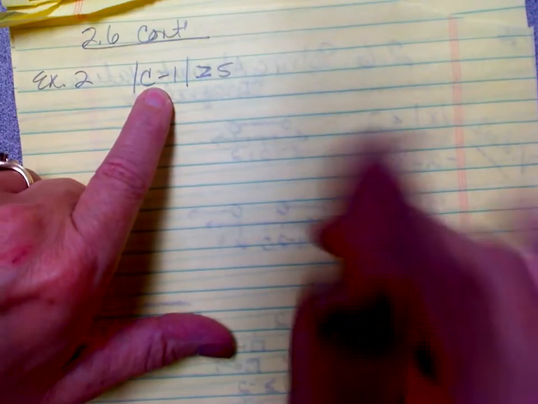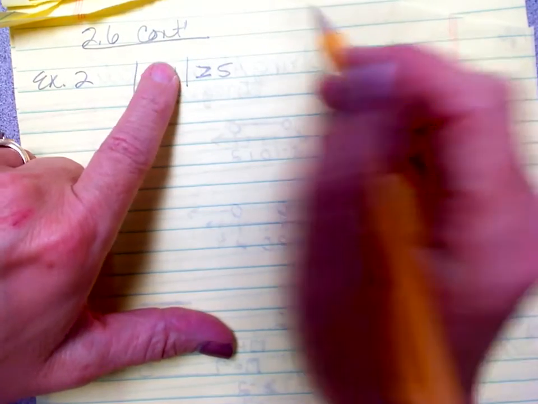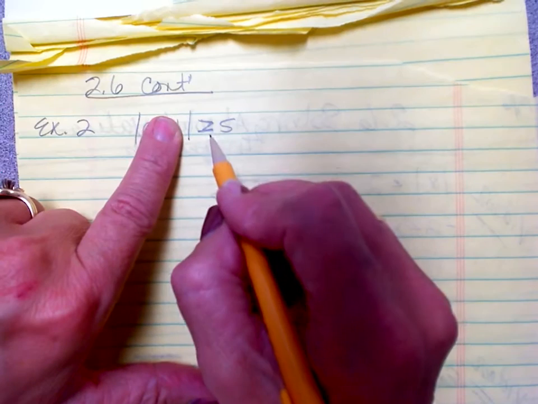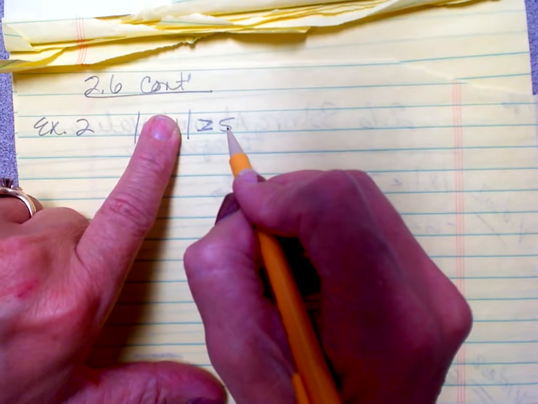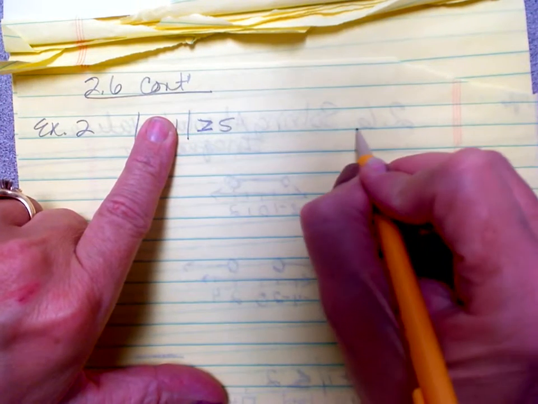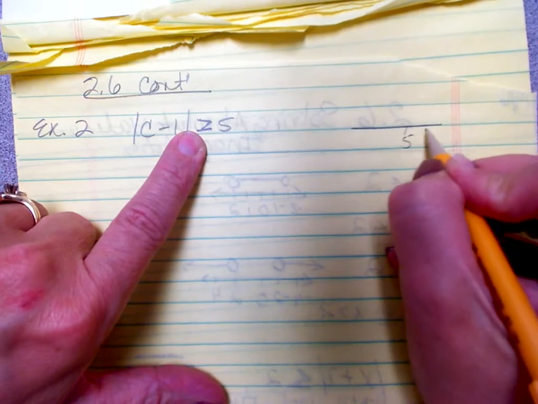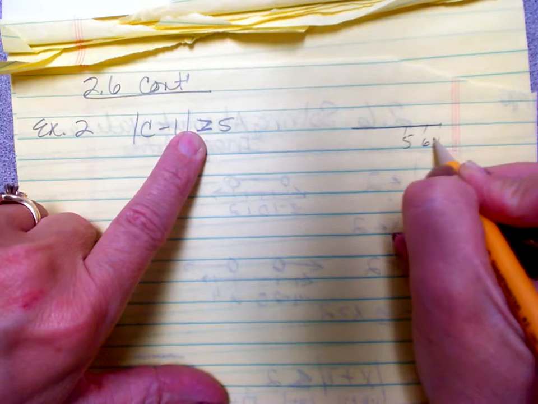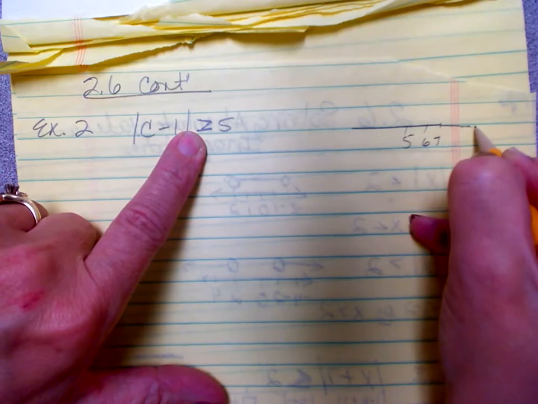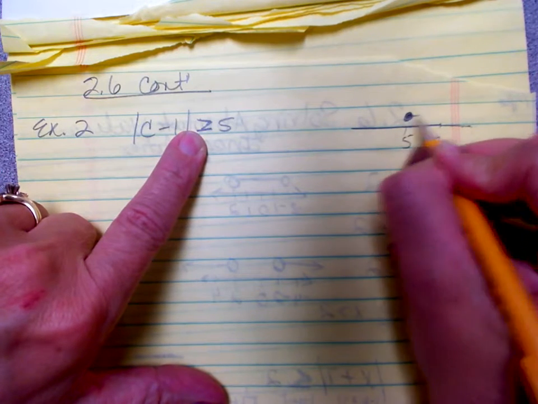So think about this whole total here has to have an absolute value greater than or equal to 5. So you're looking for numbers, well, the absolute value has to be greater than or equal to 5. So that can be 5, it can be 6, it can be 7, it can keep going, and it can be equal to.